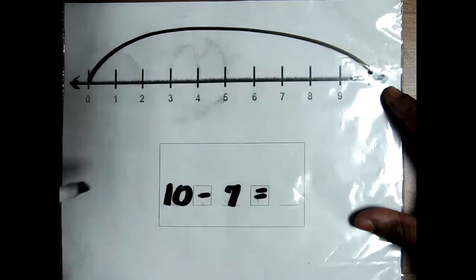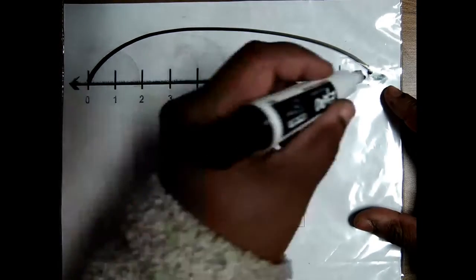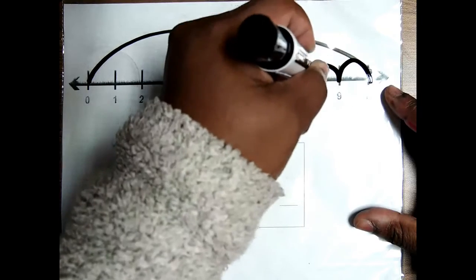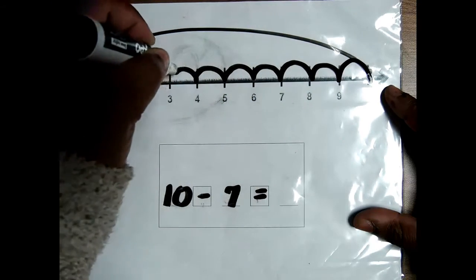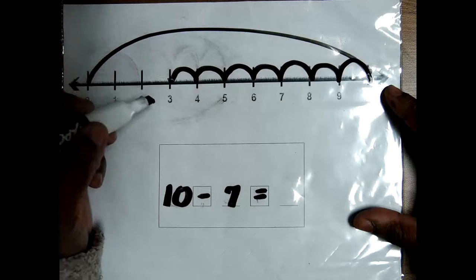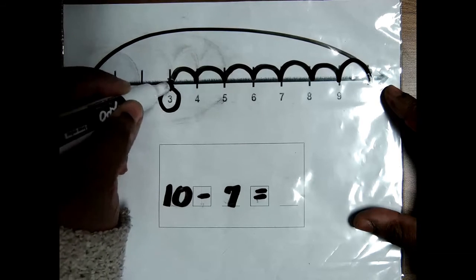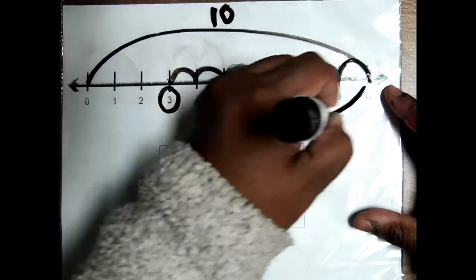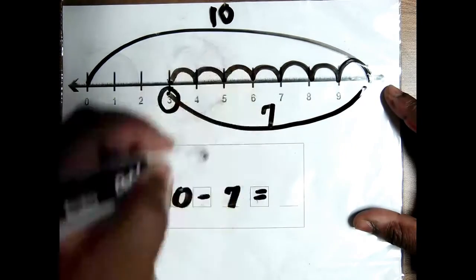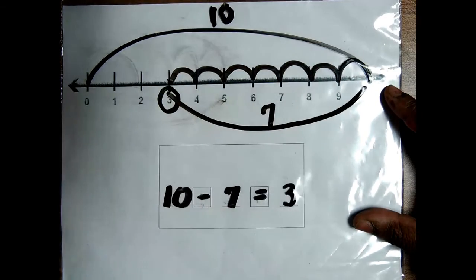So we're going to make 7 jumps backwards. 1, 2, 3, 4, 5, 6, 7. And we ended up on the number 3. So now we know that 10 minus 7 is equal to 3.